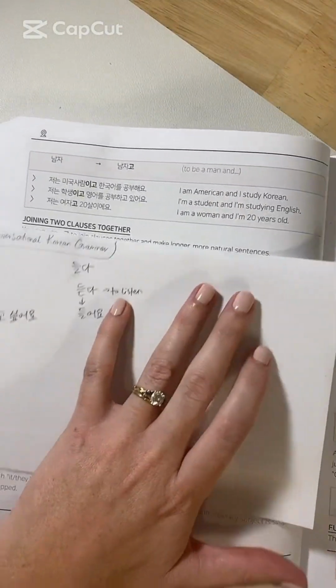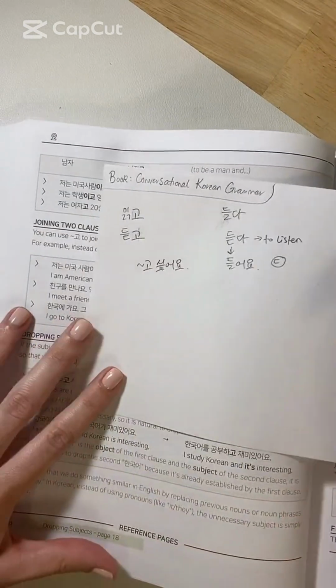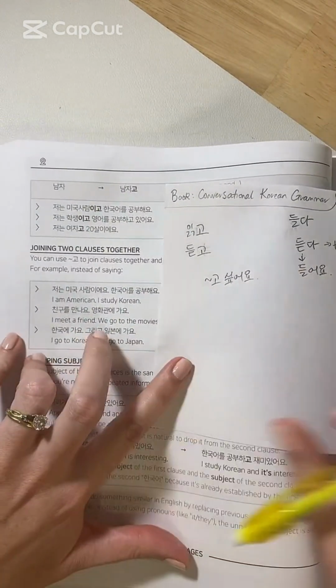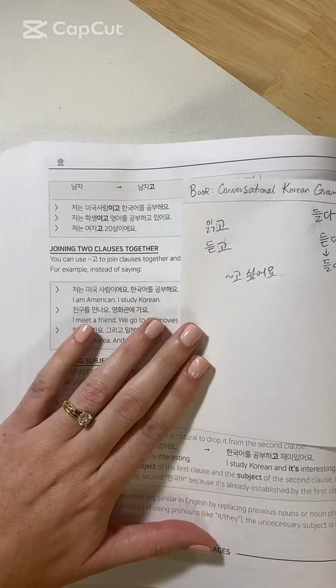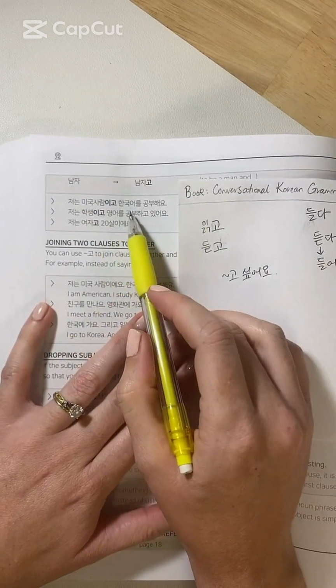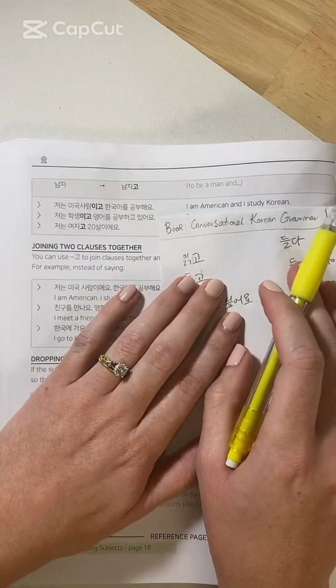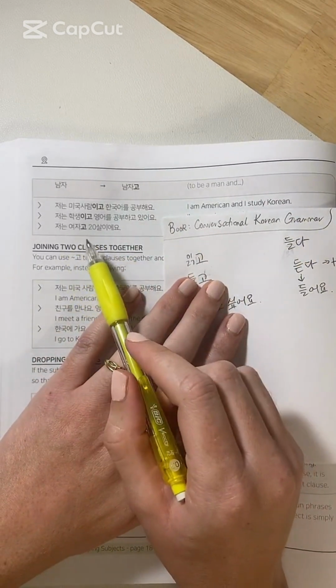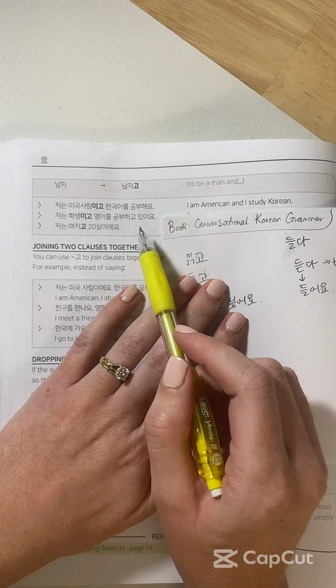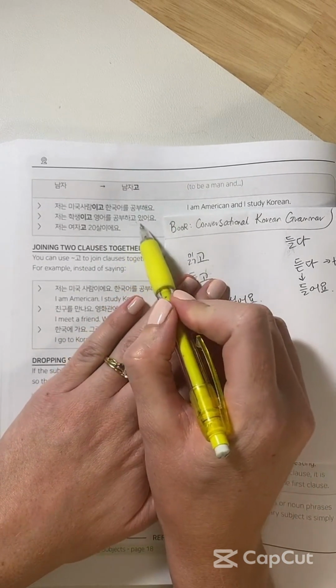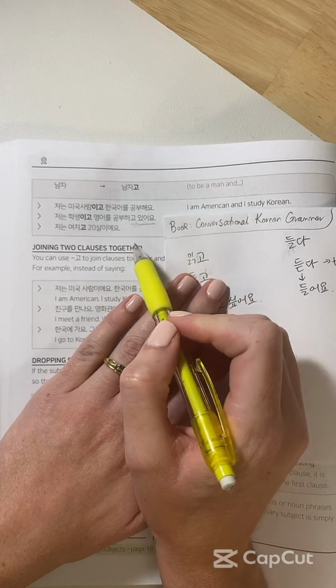So example sentences of using 고 with nouns. 저는 미국 사람이고 한국어를 공부해요. I'm American and I study Korean. 저는 학생이고 영어를 공부하고 있어요. This is using our 고 있어요 form, which we've used in a previous lesson.